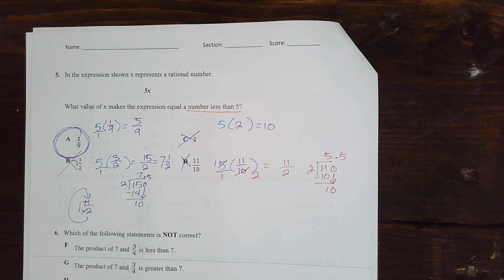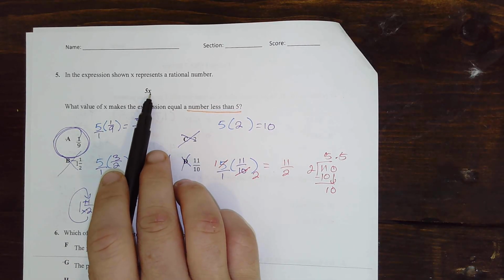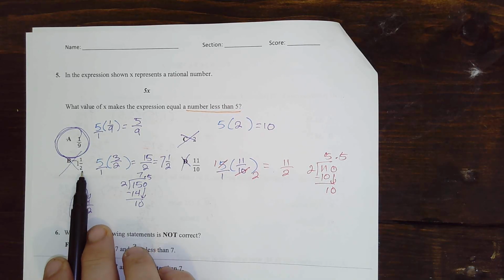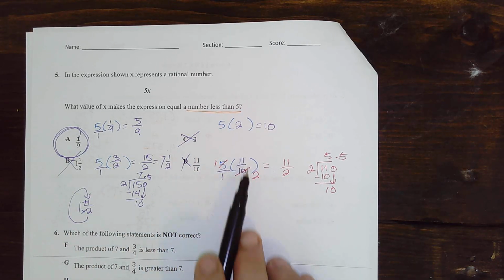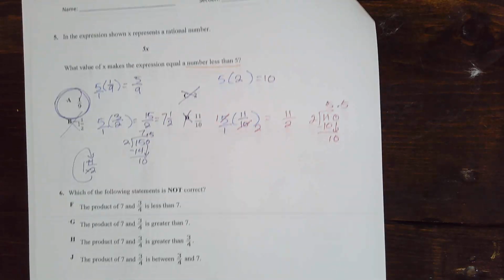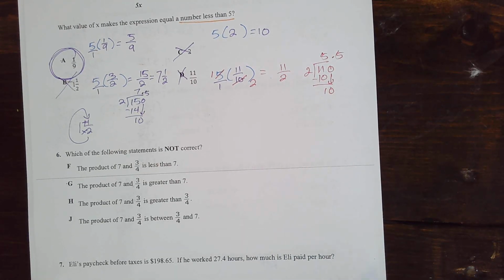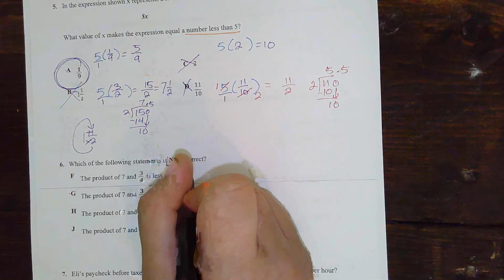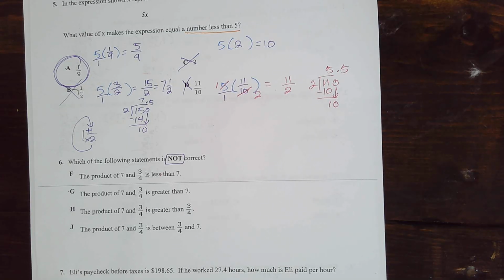Now that one's a little tricky because we haven't really done it yet, but all you're doing is replacing the x with the numbers that they've given you in order to see if the statement is true. That's all. Okay? Let's go to number 6. It says, which of the following statements is not correct? Not correct. So we're looking for the incorrect answer only. We'll see if we can find it.